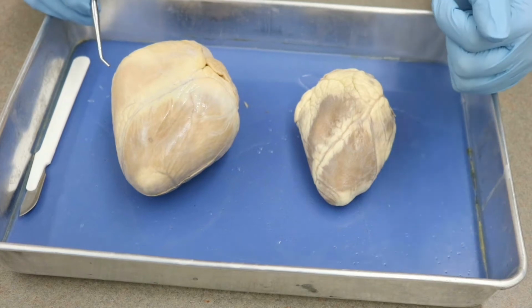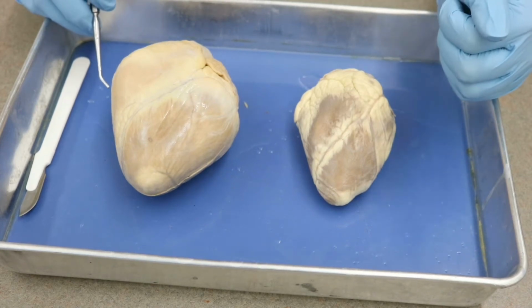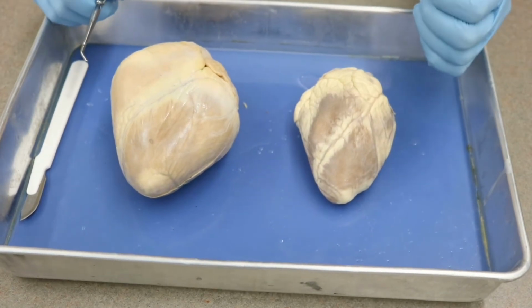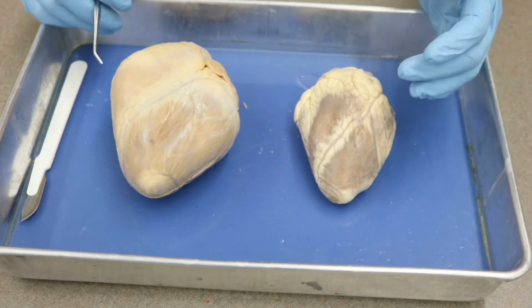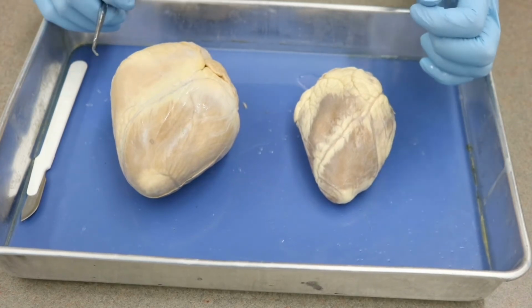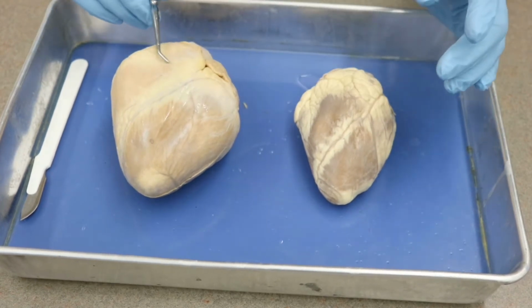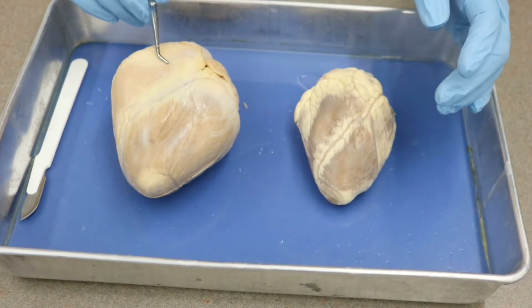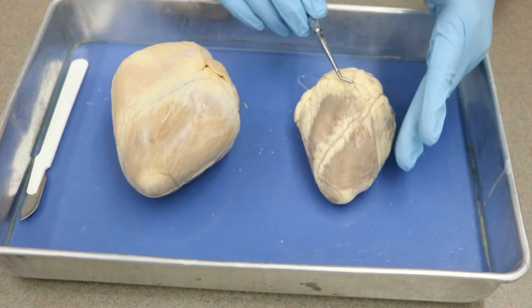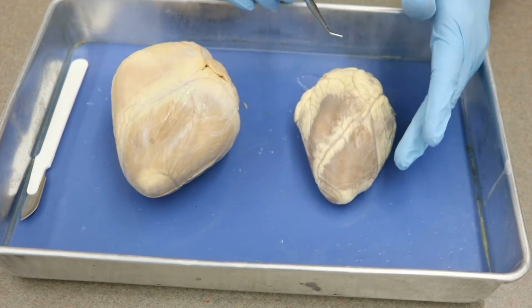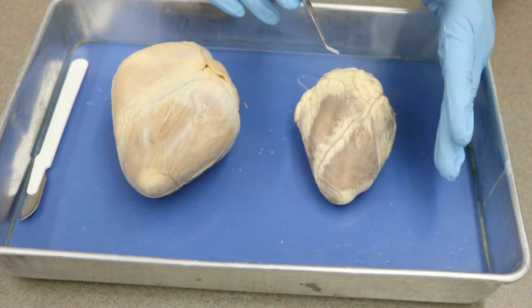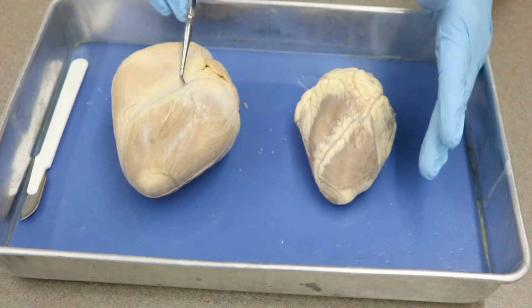All right, ladies and gentlemen, so welcome to our heart dissection. So I actually have two hearts here. You will not be dissecting two hearts, but I wanted to show you both. So this one here is a pig heart, and pig hearts are roughly the same size as human hearts, but this one here is a sheep heart, and the sheep heart is the one that you will be dissecting. But I wanted you to see the difference in size.